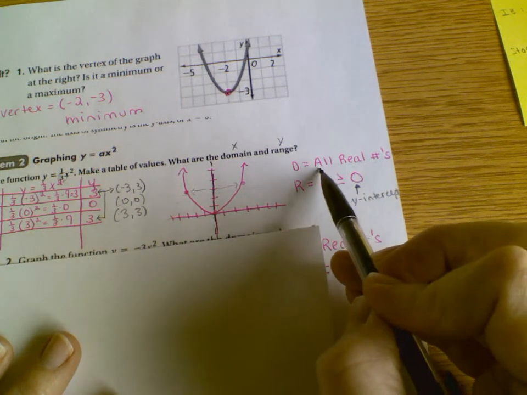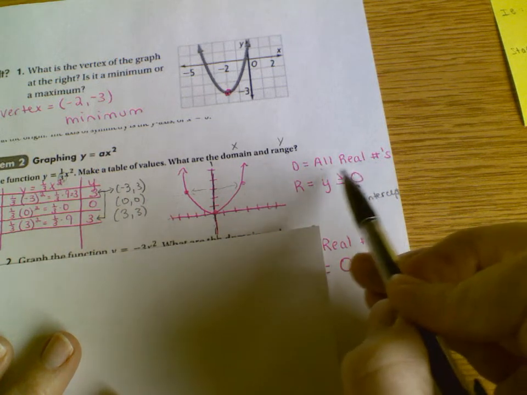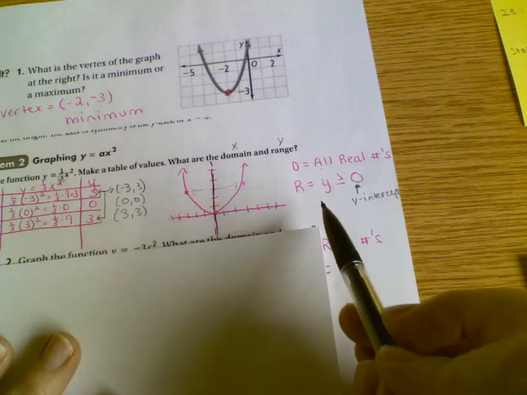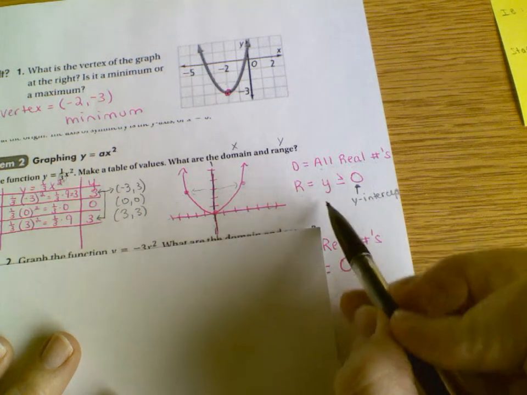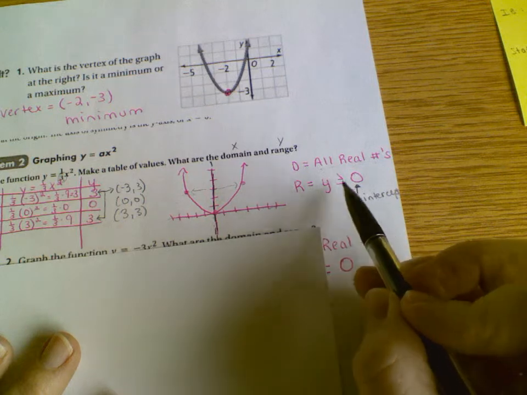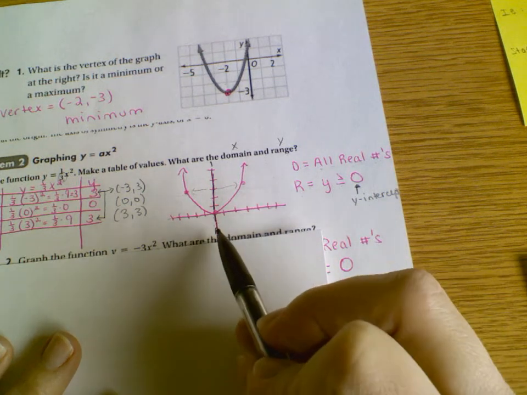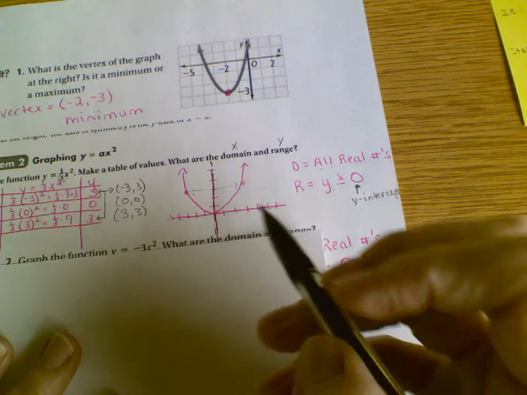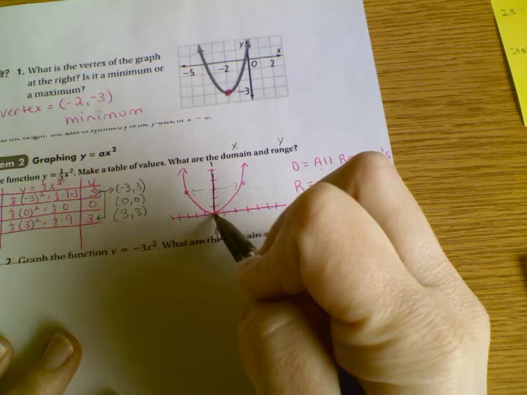Okay? So keep in mind that this will always be the same, so it should be a gimme when you're doing your assignment or your quiz. Range though. Range are your y values. So the range will always be greater than or less than or equal to whatever your y-intercept ends up being. So here's my y-intercept. And so for this particular point on this one, my y-intercept is at 0.